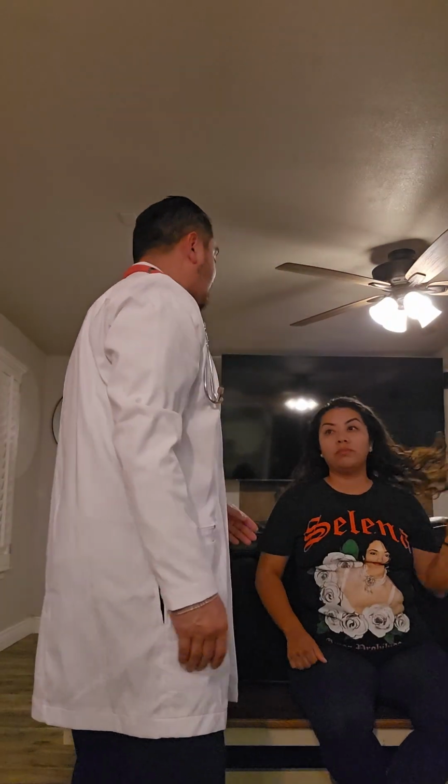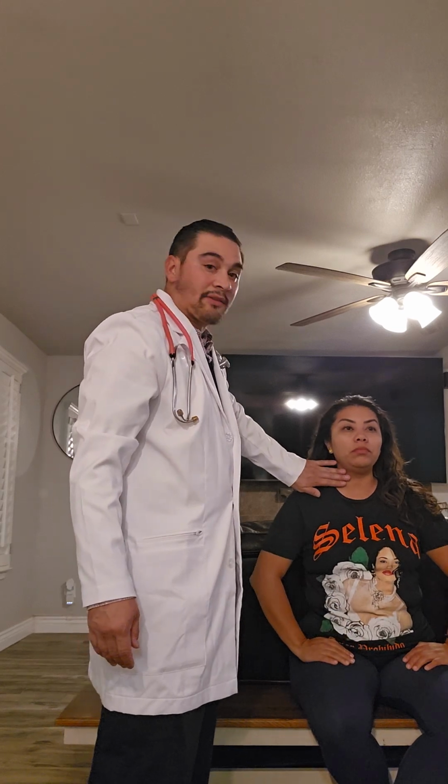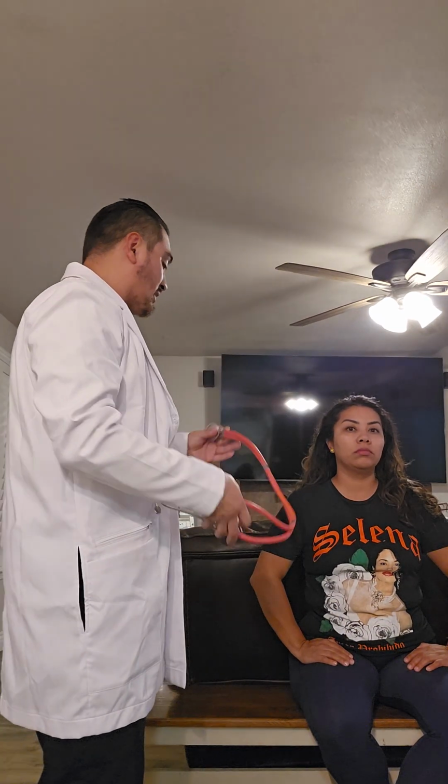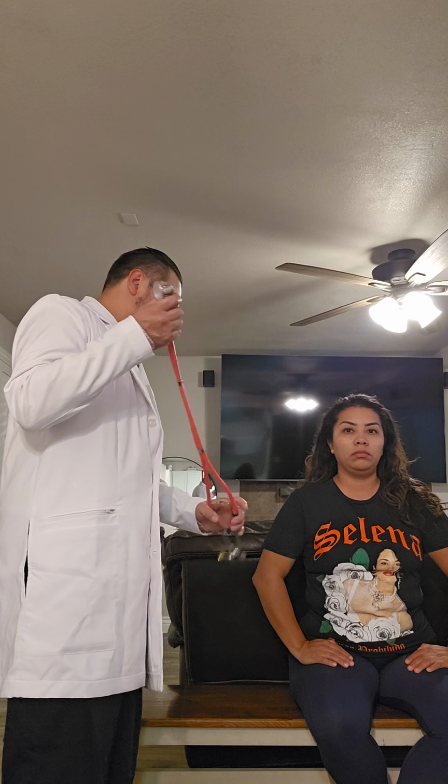So I did take the time at the beginning, prior to having her lie down, to identify where we had the carotid. I'm going to go ahead and now listen to the carotid pulses. I will be using the diaphragm of my stethoscope to listen to these sounds.